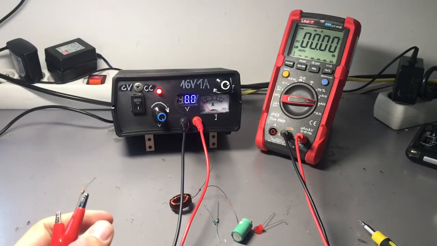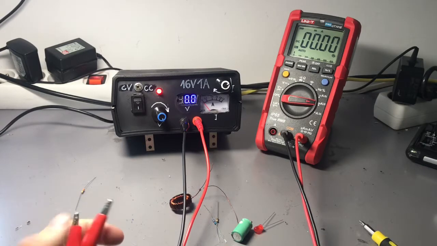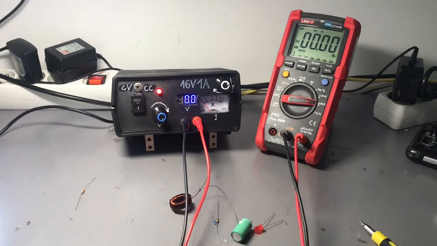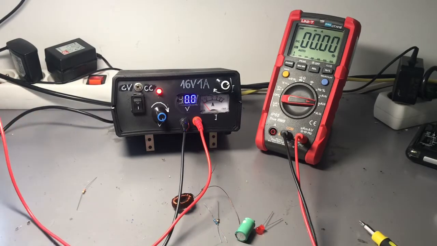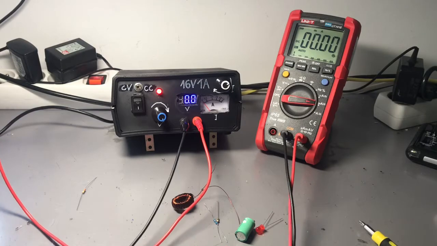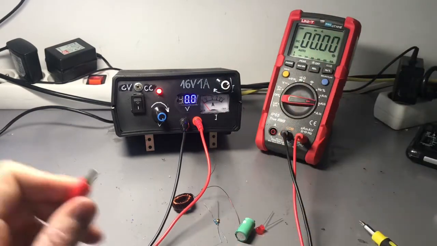So let me grab a diode like this one. Let me check the wiring. So here we go from here to here.